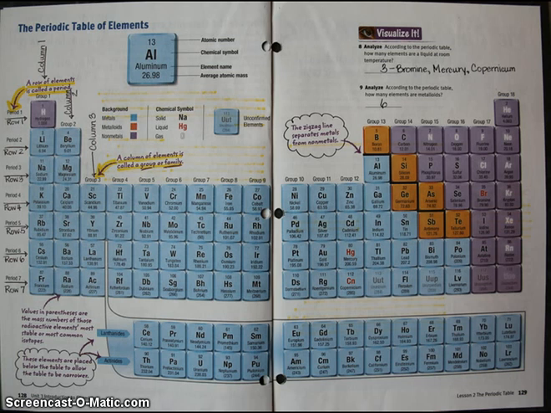Some of them subdivide and are even more colorful because certain columns are called certain things and things like that. But at a minimum, we hope to point out metals, nonmetals, and metalloids. In this particular table that you're given in the textbook, your metals are blue, your nonmetals are purple, and your metalloids are kind of an orange color.